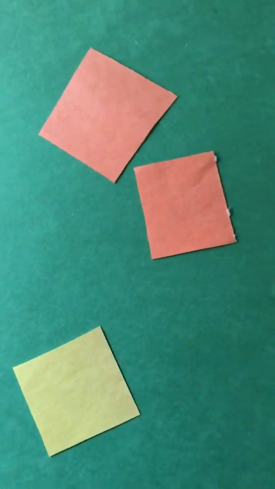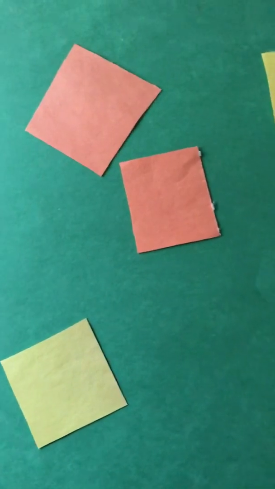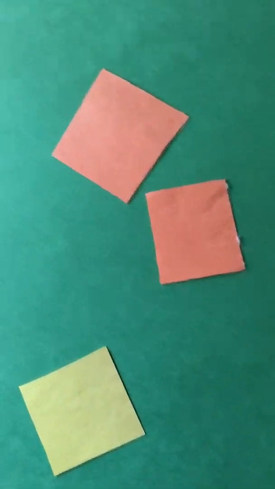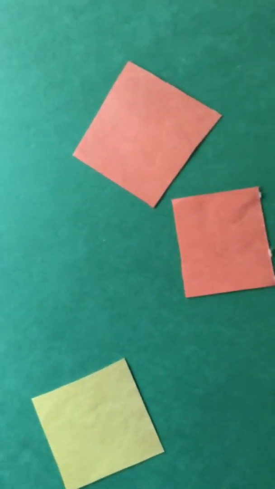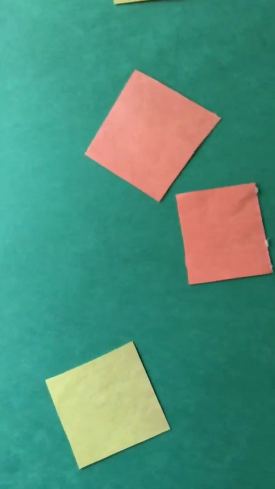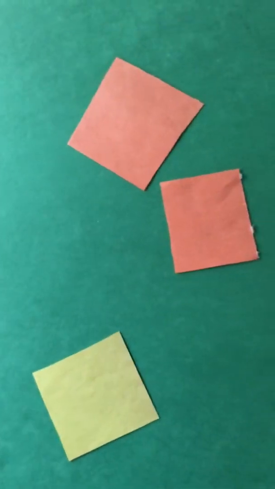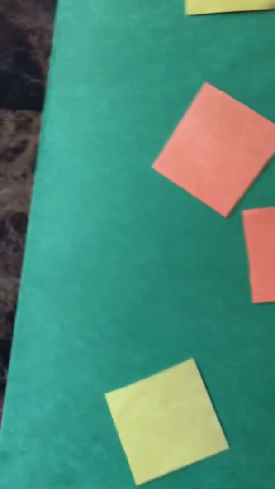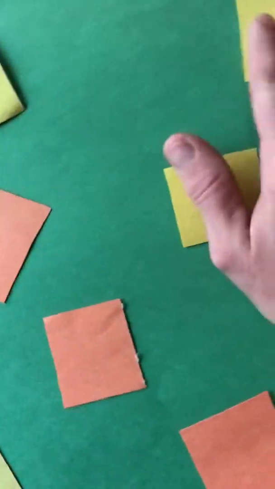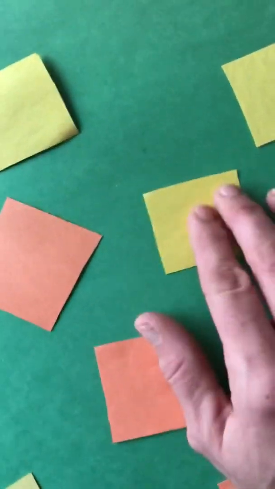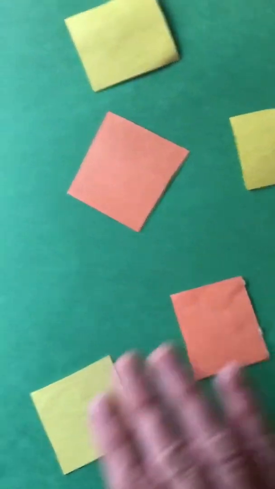Remember, I don't know what letter is underneath, not yet. Okay, so I have the letters on my paper.